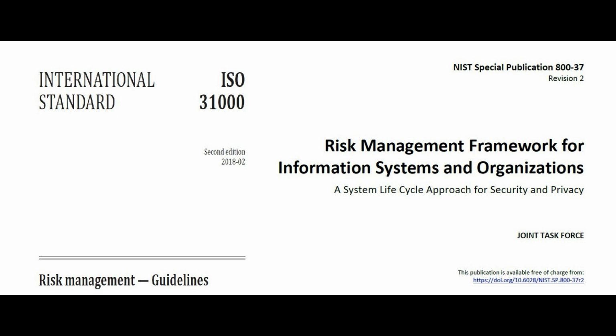And if you do want to dig deeper into either framework, definitely check out the official NIST publications online or look into the ISO standards themselves.